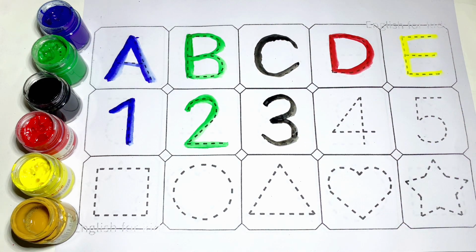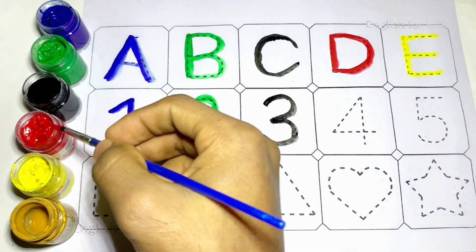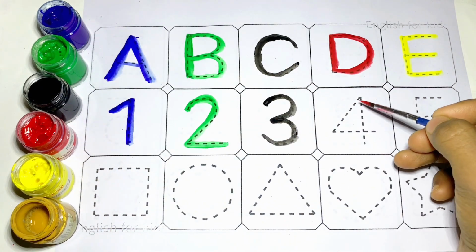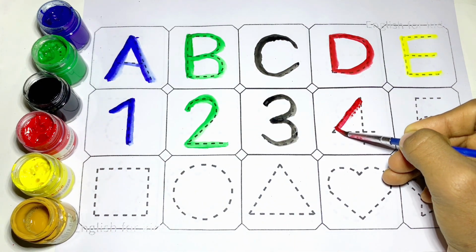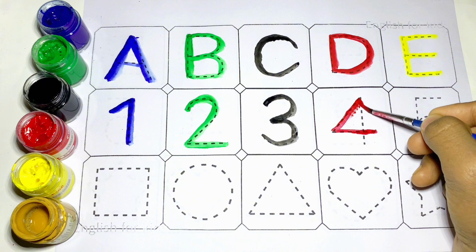Kids now draw 4. The number 4. And use red color. F O U R, 4.